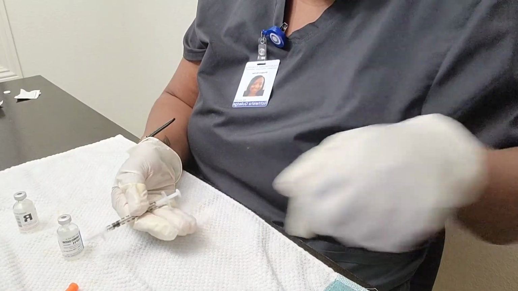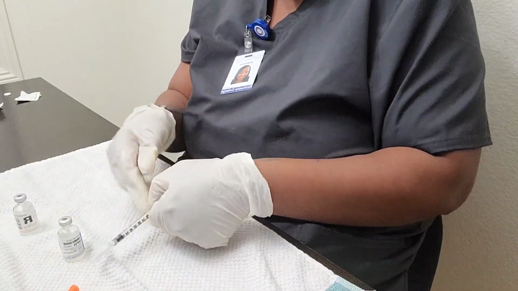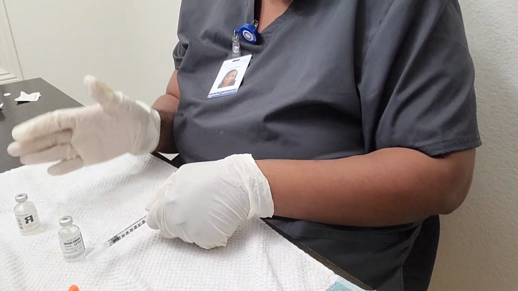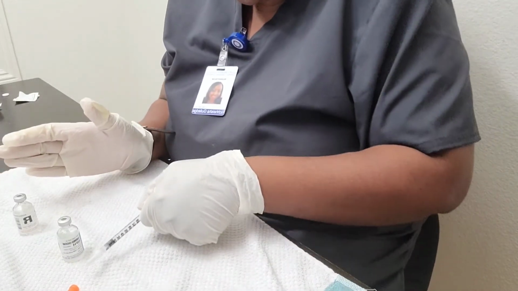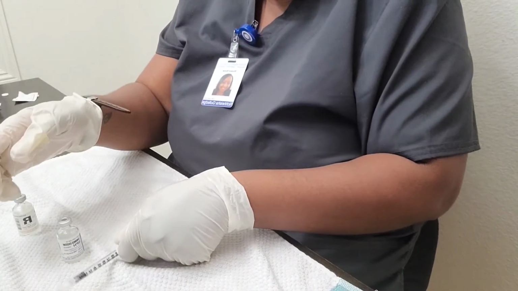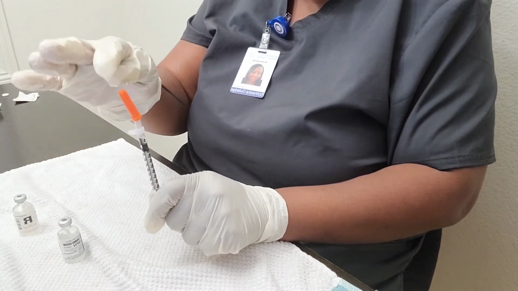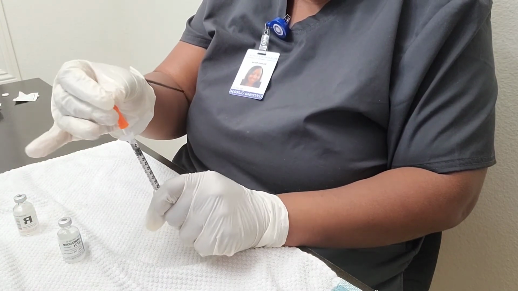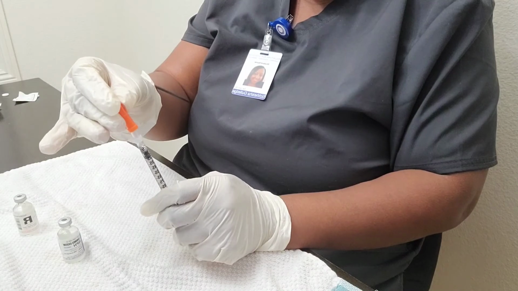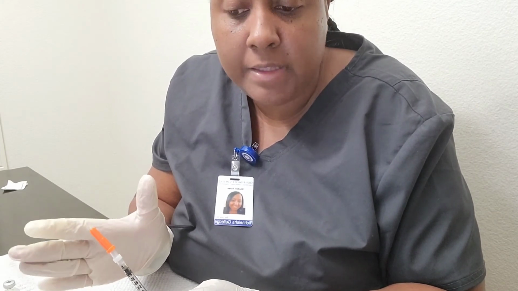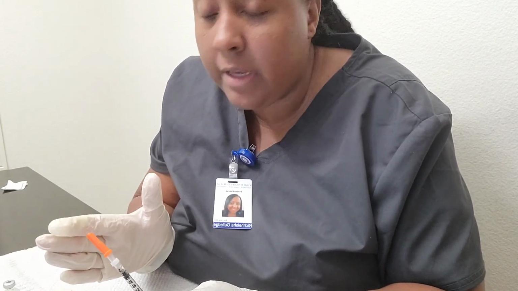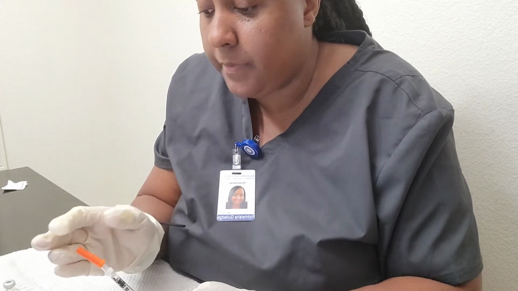Then I will recap it. If I'm not doing this at the bedside by the patient, then I will label it with the patient's name and the dose.